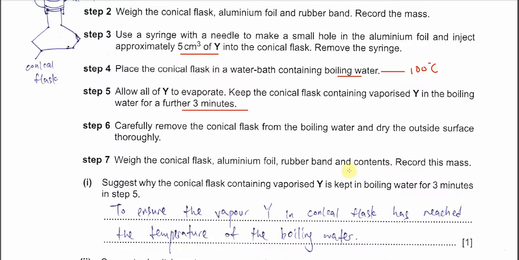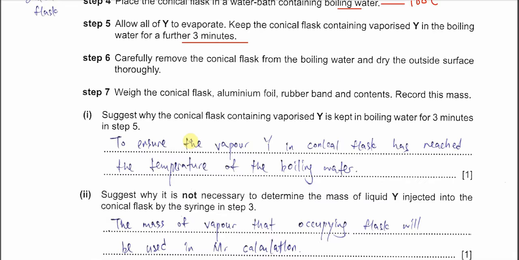Record the mass. So now after these 7 steps, part 1: suggest why the conical flask containing vaporized Y is kept in the boiling water for 3 minutes. Very easy. To ensure the vapor Y in the conical flask has reached the temperature of the boiling water, in a simple way we say it reaches thermal equilibrium with the boiling water. So we need to make sure this conical flask together with the Y is at the same temperature as the boiling water. Then when we calculate, it is more accurate.